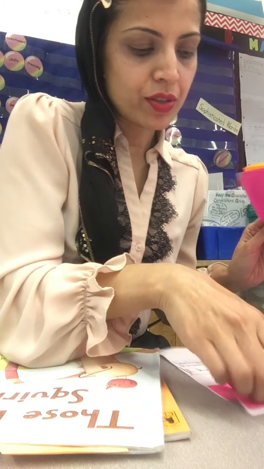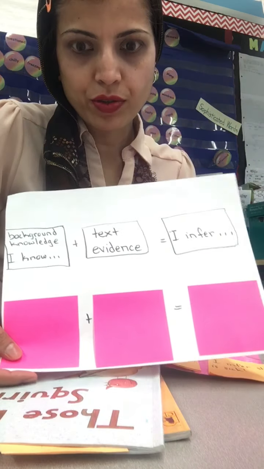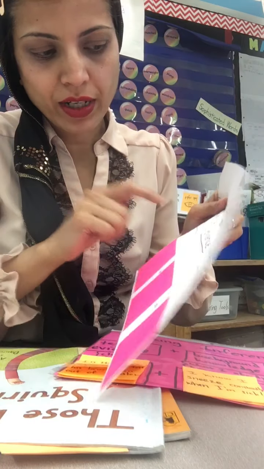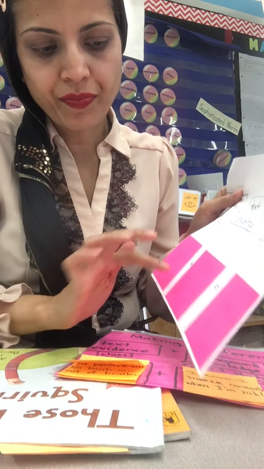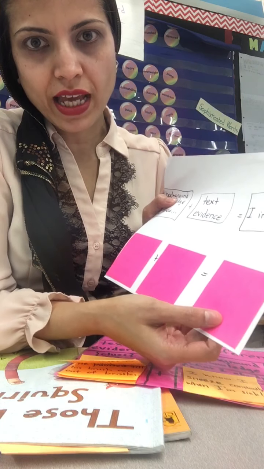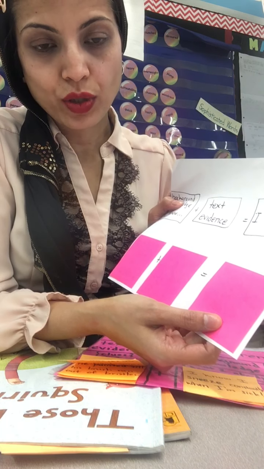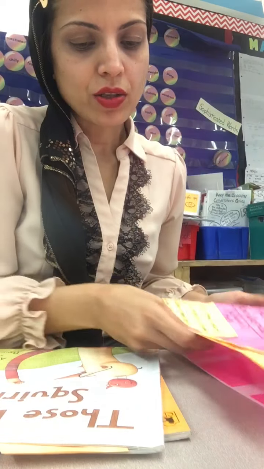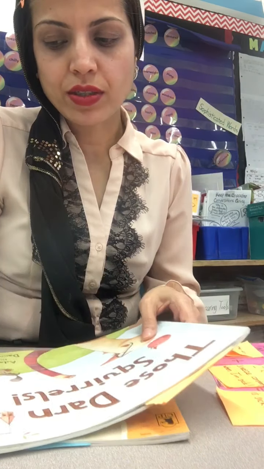Okay, so here I made one for you. Parents, you can create one. Background knowledge plus text evidence equals I infer, and put 2 post-its and an addition sign, equals, and then what the inference will be, right? What you infer. So let's try it with this book, Those Darn Squirrels, okay?